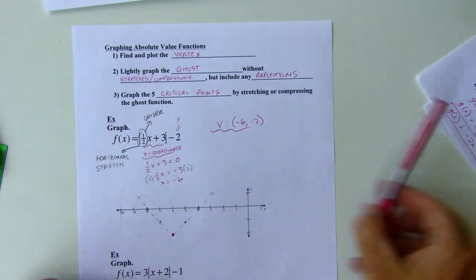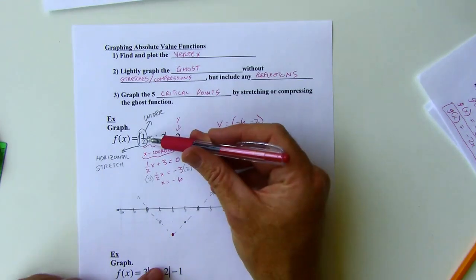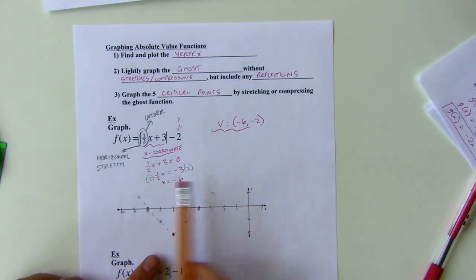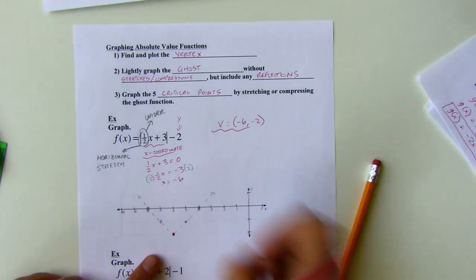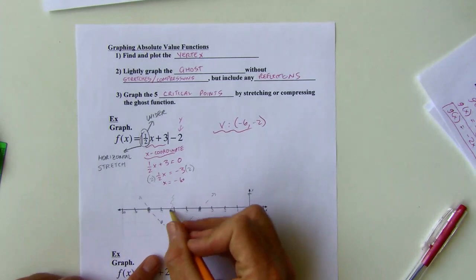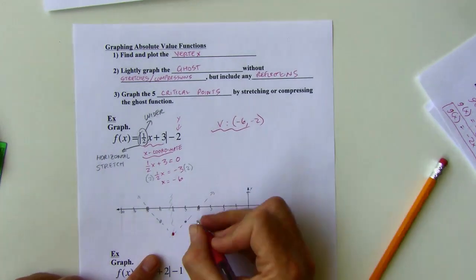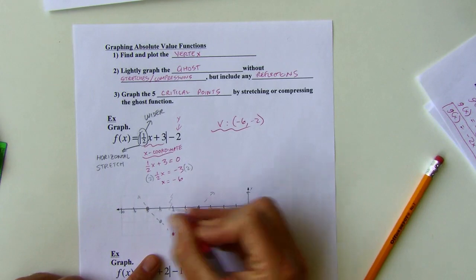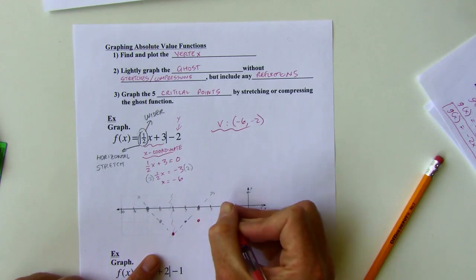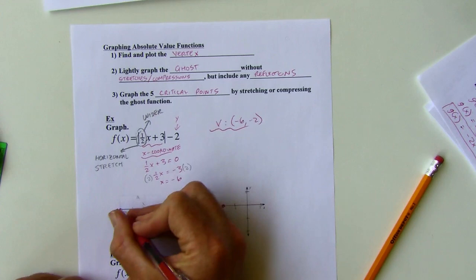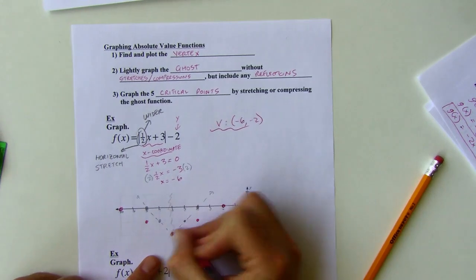Okay, so now I'm looking, well, what's my factor? Since that's 1/2, my factor is going to be 2. So I'm going to double the distance of these points from the center. Right, here's the center of the V. I'm going to double those distances. So this point is going to end up twice as far from the center. That's 2 units away. I want to double that. Okay. I want to double that as well. And now I've got my 5 critical points.